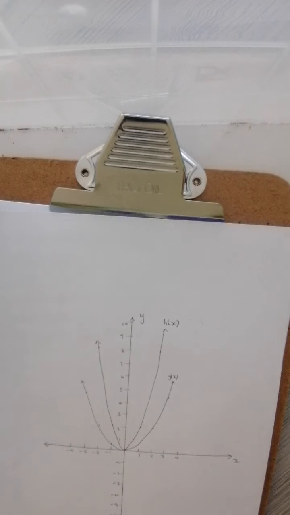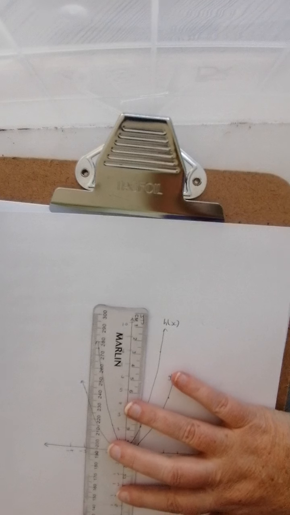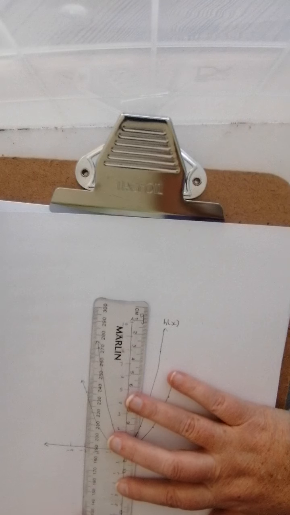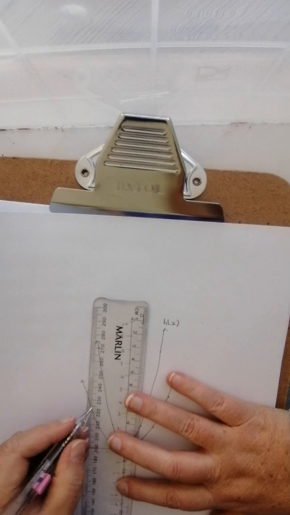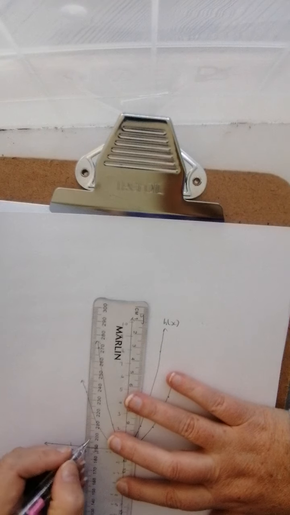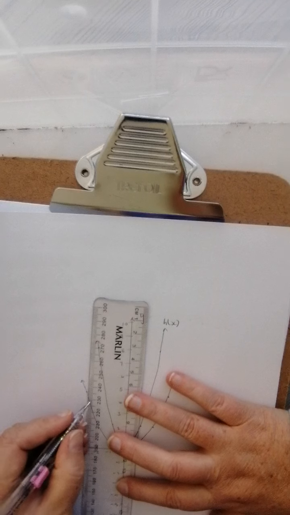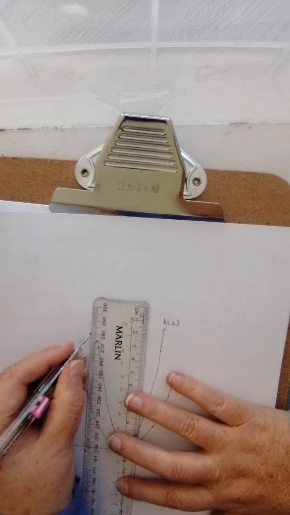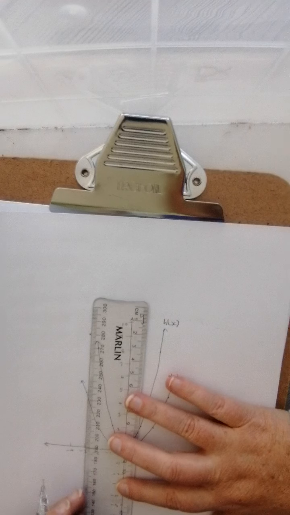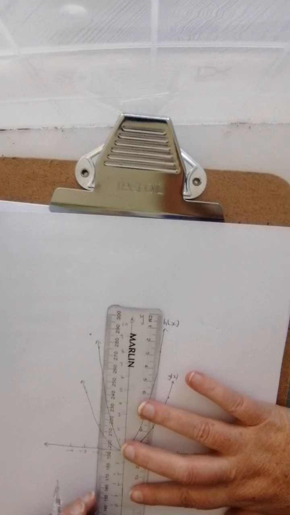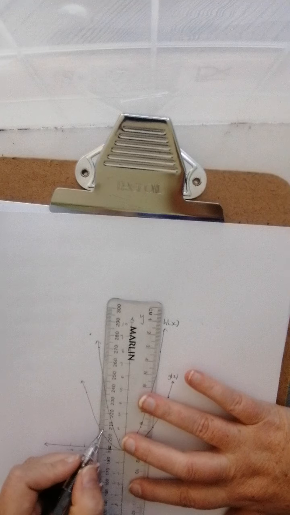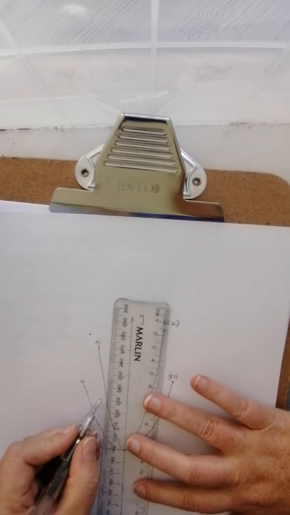Okay, FX we had minus 3, 9. Okay, let's see. 1, 2, 3, 4. 1, 2, 3, 4, 5, 6, 7, 8, 9. Minus 2, 4. 1, 2, 3, 4.